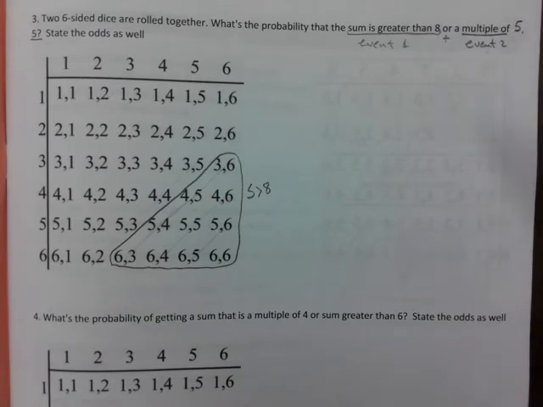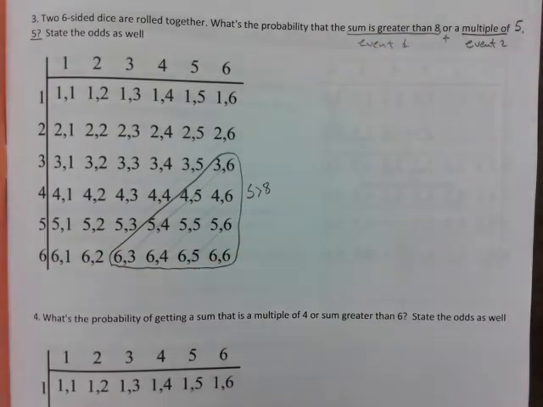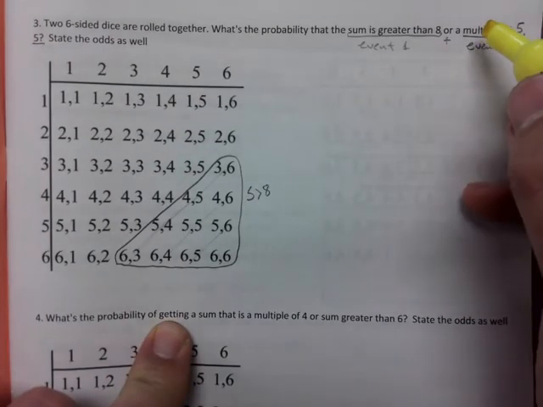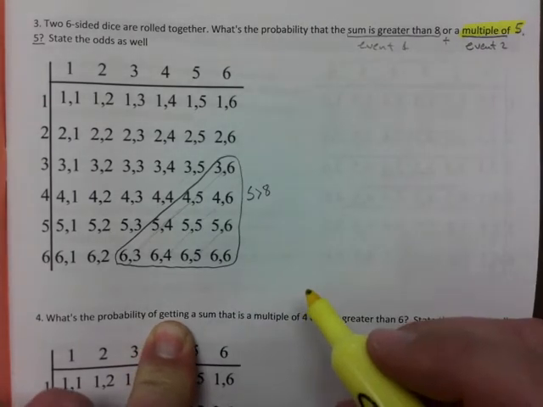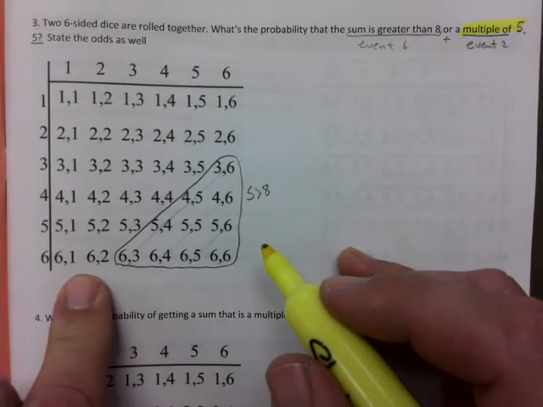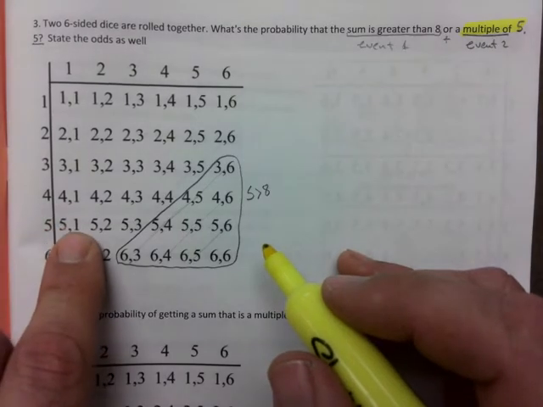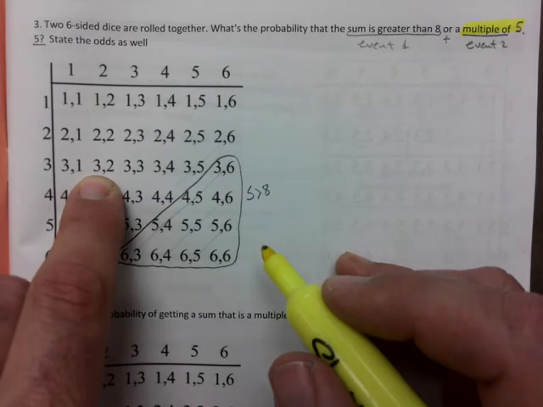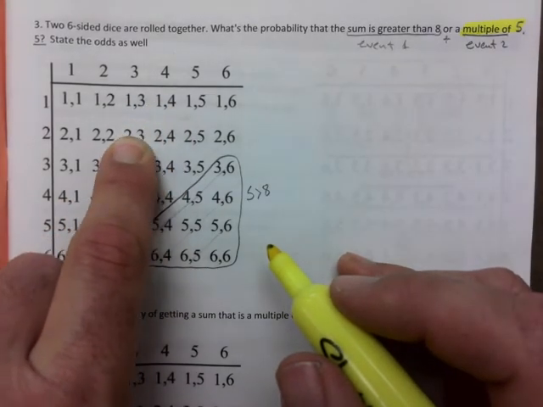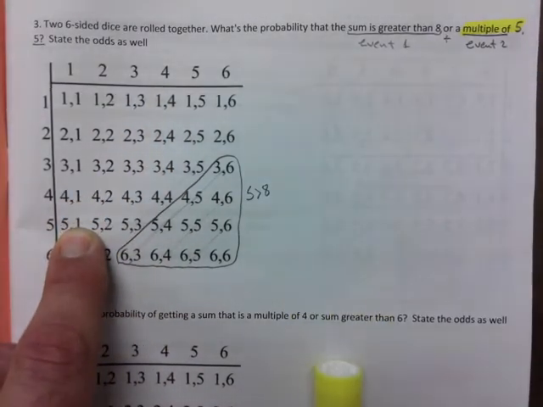Then the second event is having multiples of 5. You can almost look at it as two different conditions or restrictions, or two different sets. So I will highlight multiples of 5. You want the sum to be a multiple of 5. Getting a sum of 5 would definitely do it.